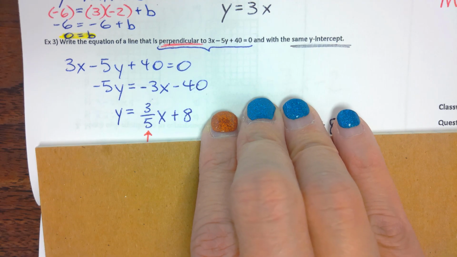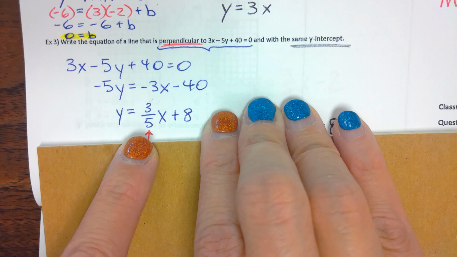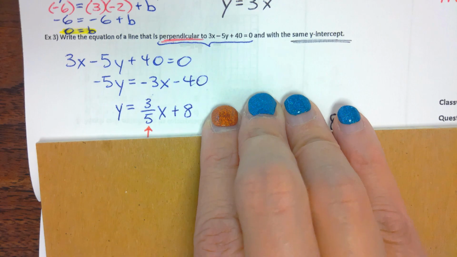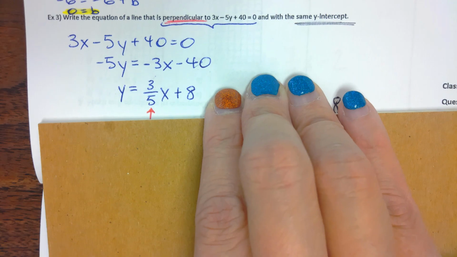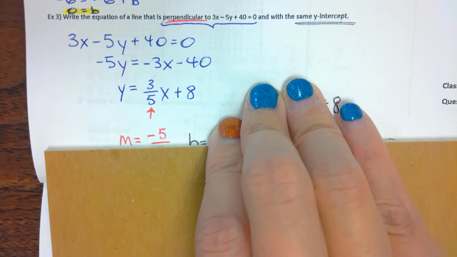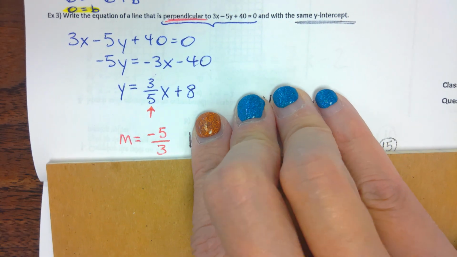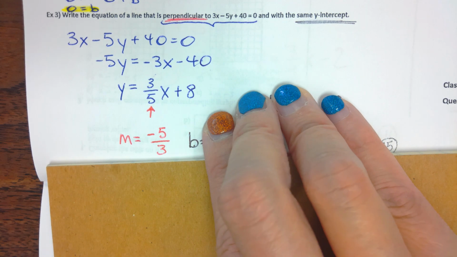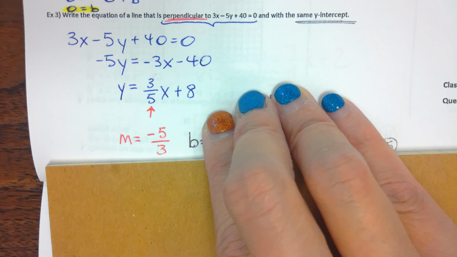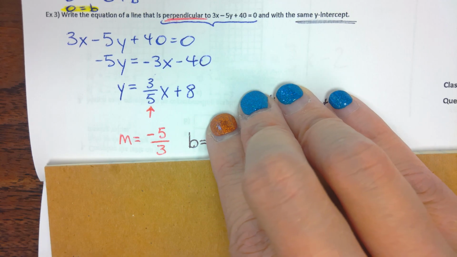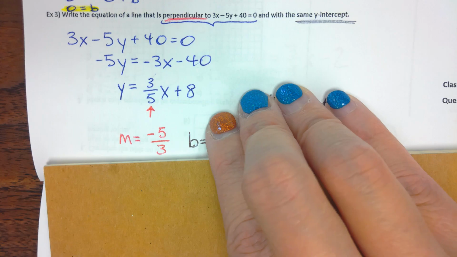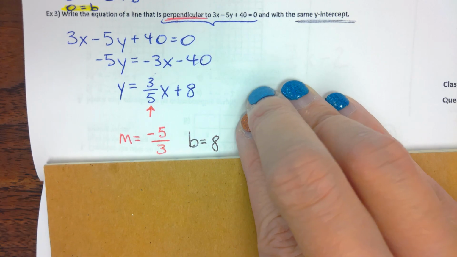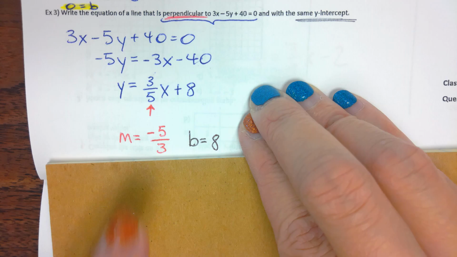So let's see, Audrey. If my slope is 3 over 5, what's the perpendicular slope? -5 over 3. Perfect. Right? And it has the same y-intercept, so what is b? Sorry? Misha? 8. Yeah. So now that I know the m, I know the b.